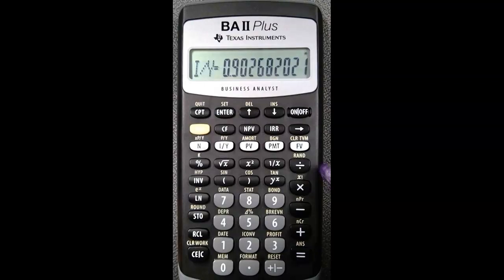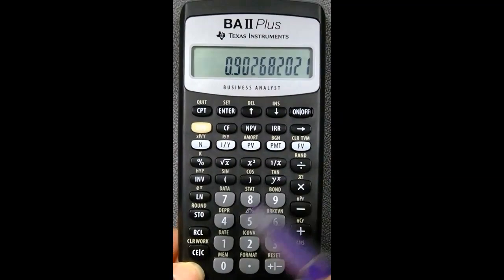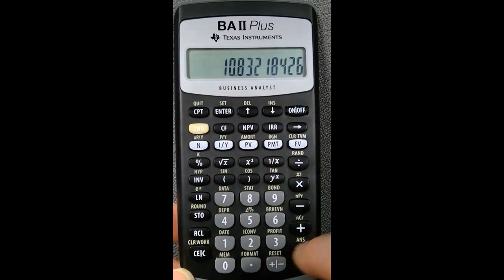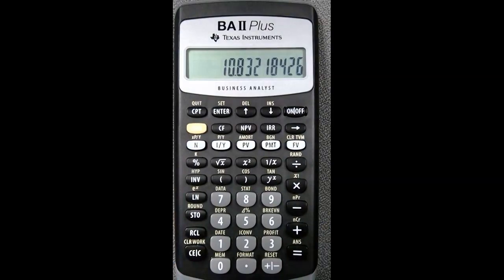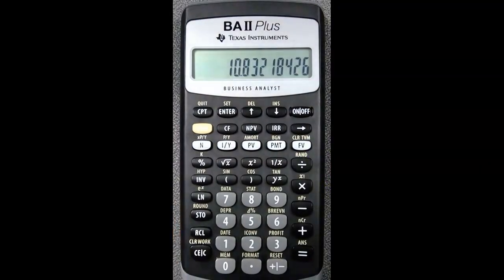So then we take this times 12. My little stand is sort of working. And we see that our new interest rate is 10.8 if we round it to the tenths place. So it went up just a little bit, and that had to do with putting in the amount without the loan fees. All right, so just another thing about this.